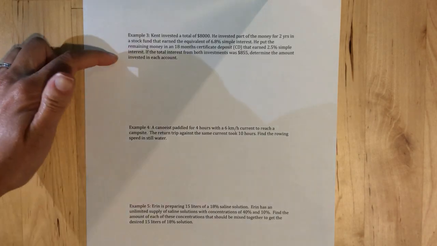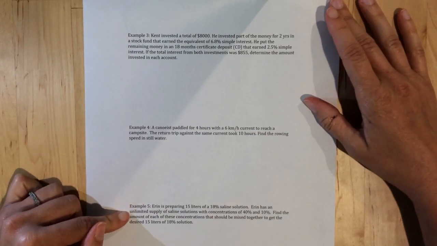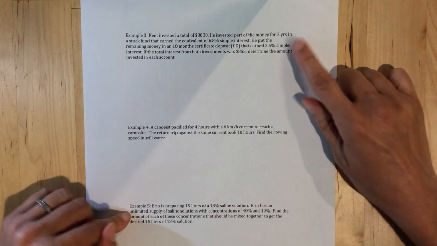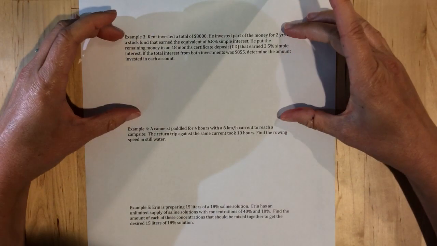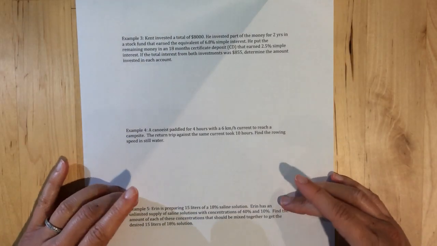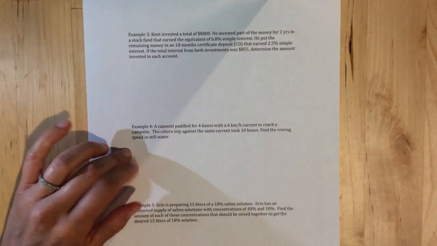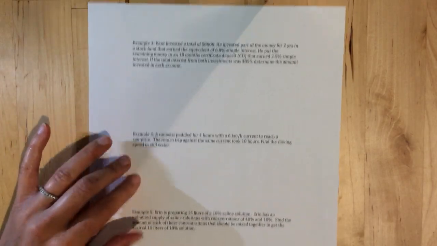Okay, so next up, we've got an investment example. So 3 and 5 are actually solved almost identically, I promise. Just the setup is different: you've got a finance setup here, whereas down here, you've got more of a chemistry setup, okay? So I'm going to do 3 and then 5, and then we're going to wrap up with 4. I think I'm going to make it its own video.